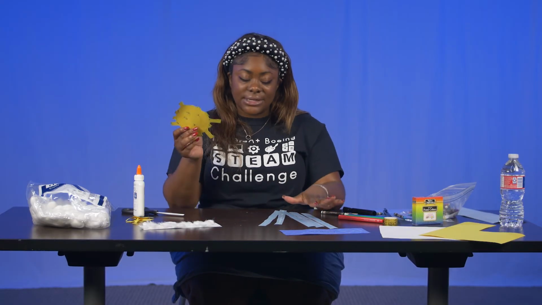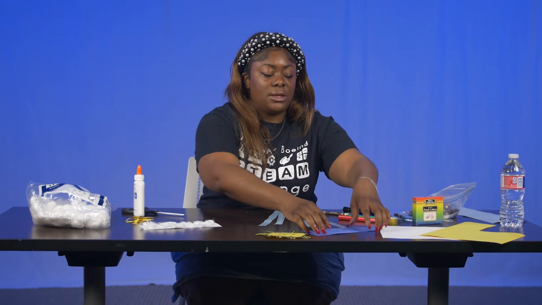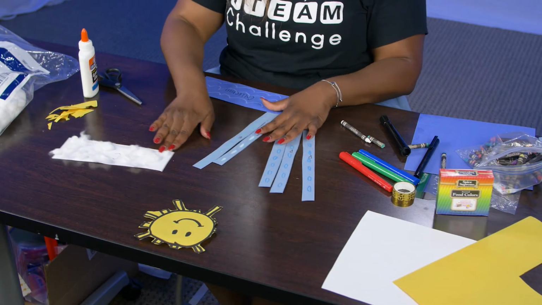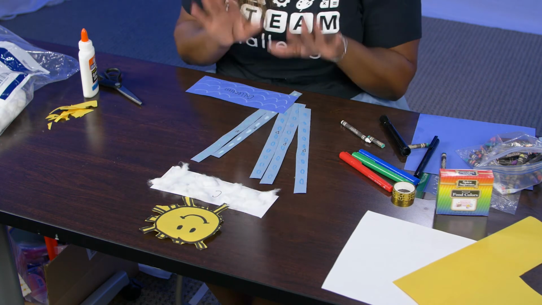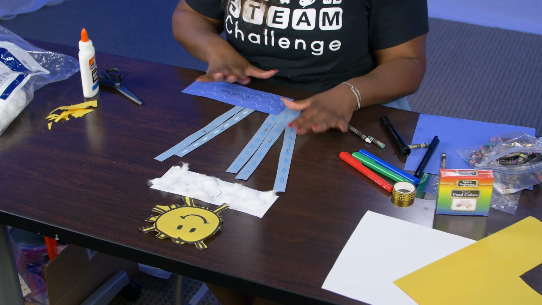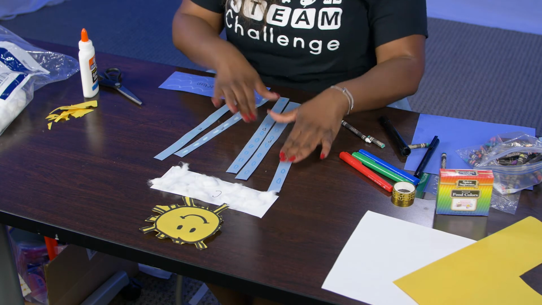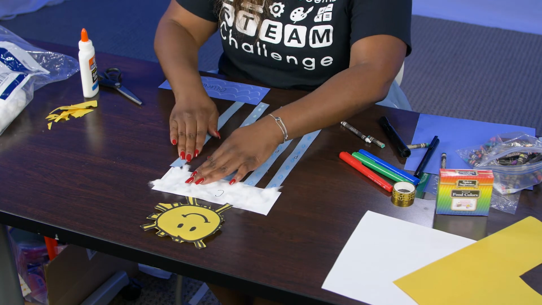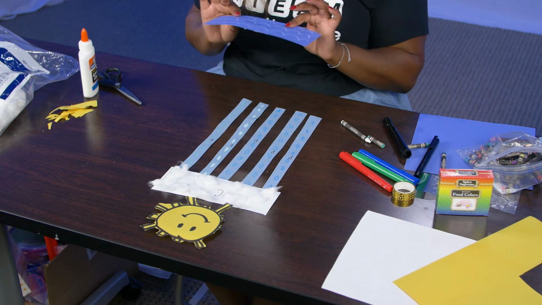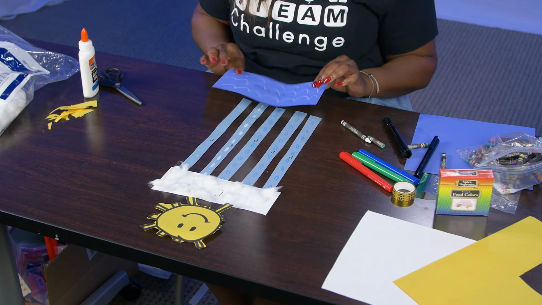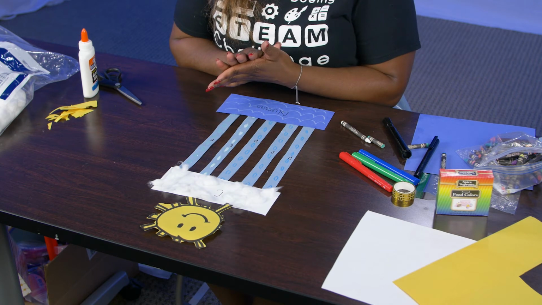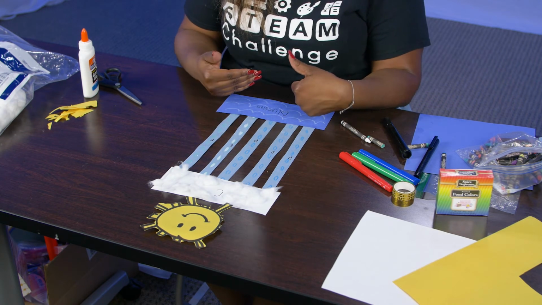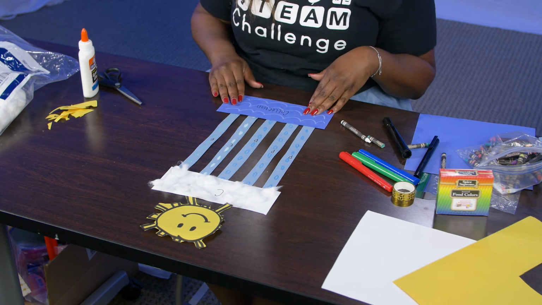Now we're going to place all of our items in order, starting with the sun, and then our clouds and condensation, and then our light blue strips of precipitation and evaporation, and then lastly, our collection of water. Glue your light blue strips to your clouds and condensation and to your collection of water on the bottom.